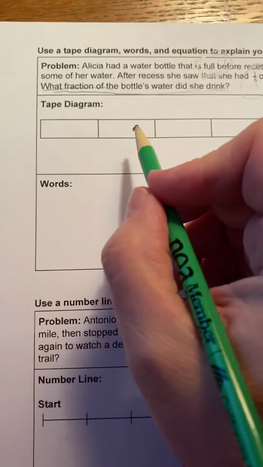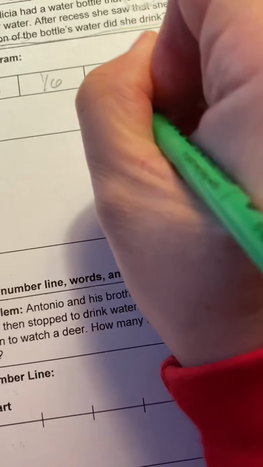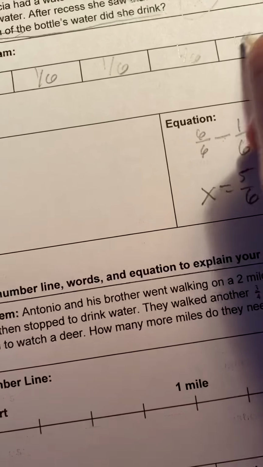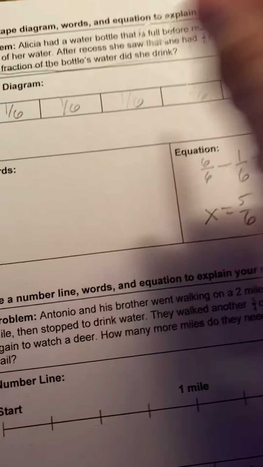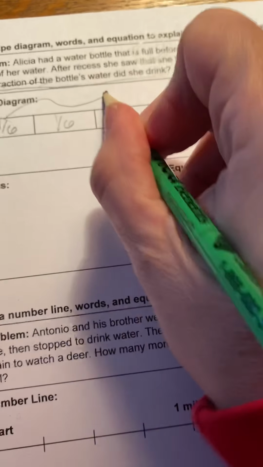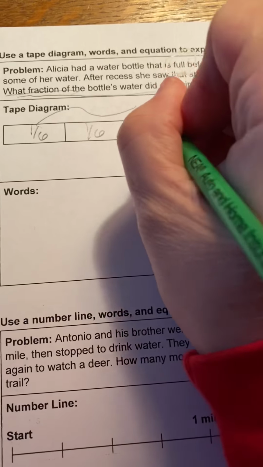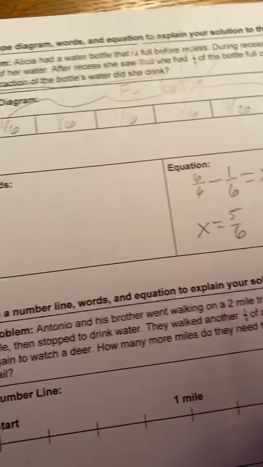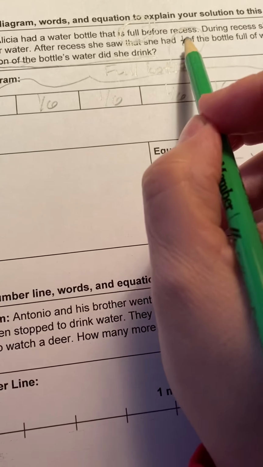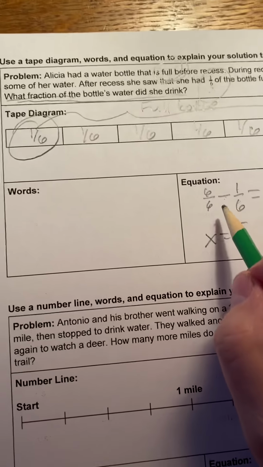Well, it's really nice because they gave us the tape diagram. So we know when we're doing the tape diagram, each one of the boxes is going to represent 1/6 of the bottle. And again, this whole thing right here is the full bottle. Okay, now she had only 1/6 left when she came in from recess.